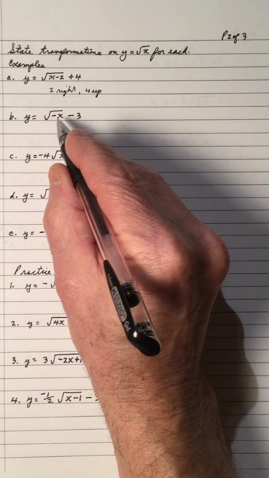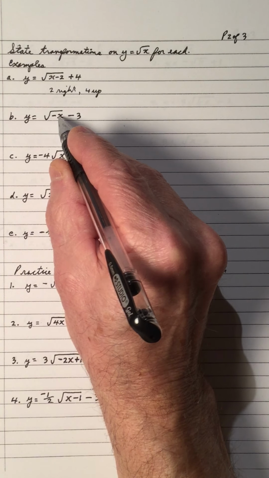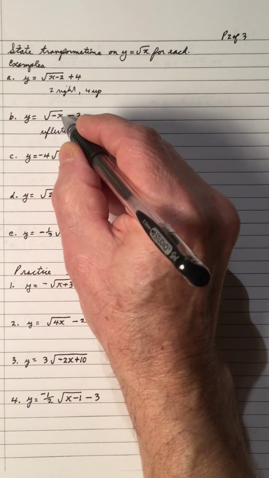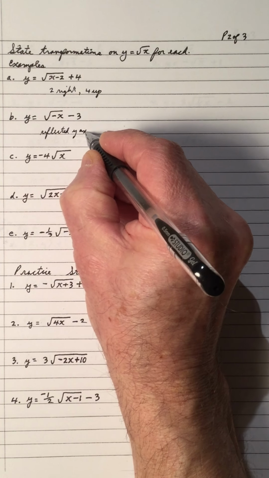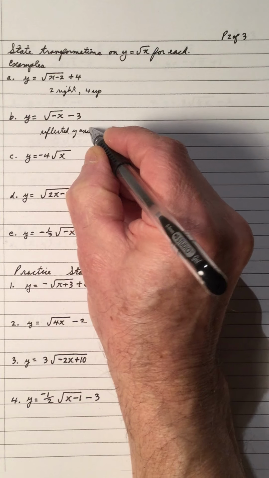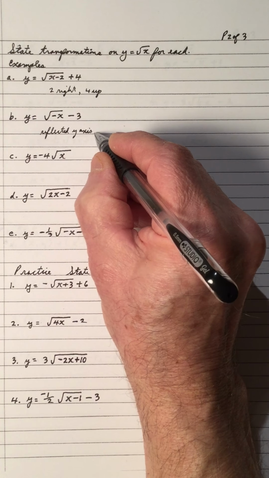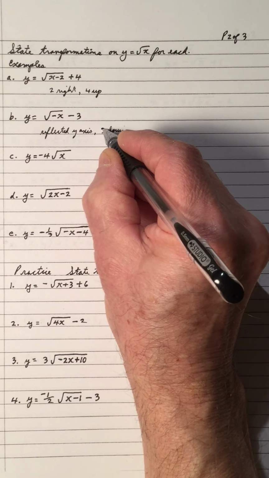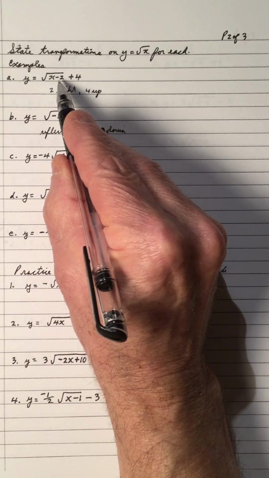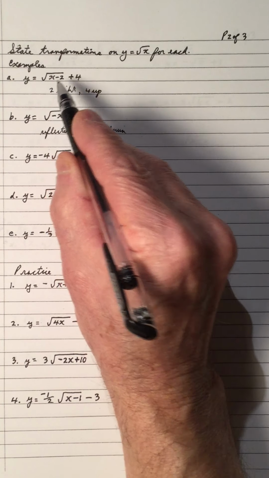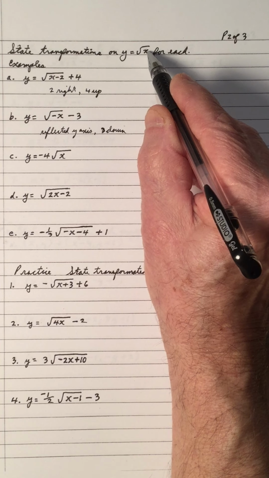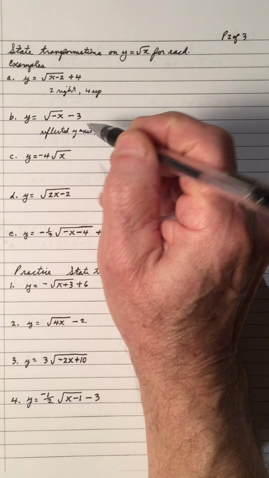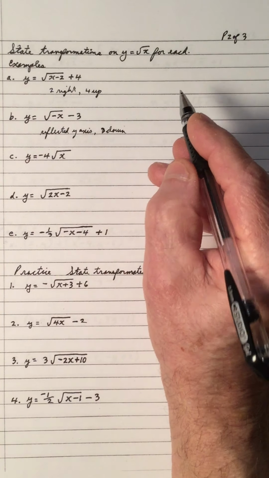B, we have inside the brackets a negative x, so a negative x indicates it's a reflection. It's reflected in the y-axis because of the negative x, and it moves 3 down, minus 3. If you think of it, the square root of x graph starts at x is 2, y is 4, and this one starts at 0, negative 3.